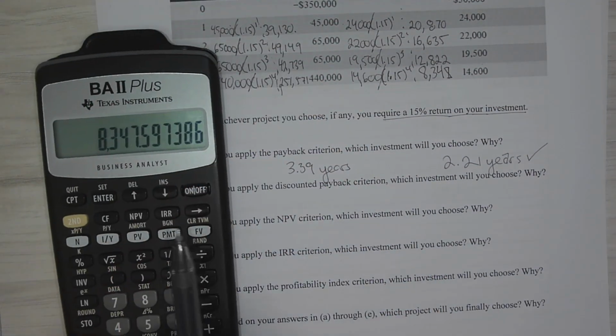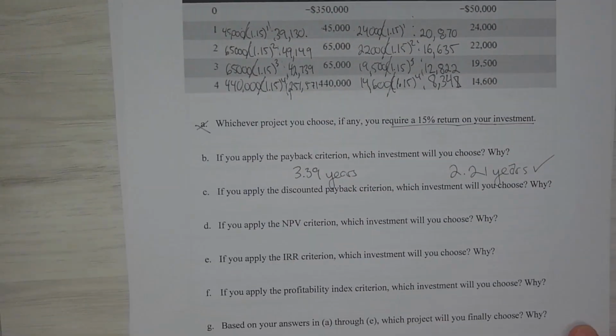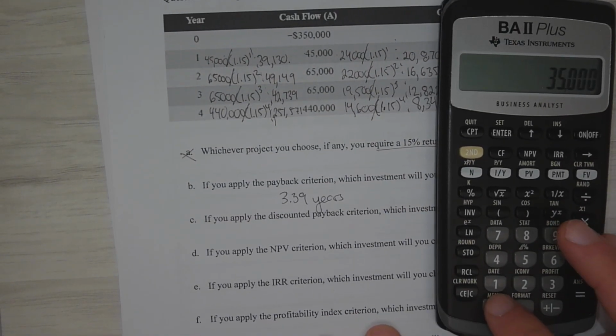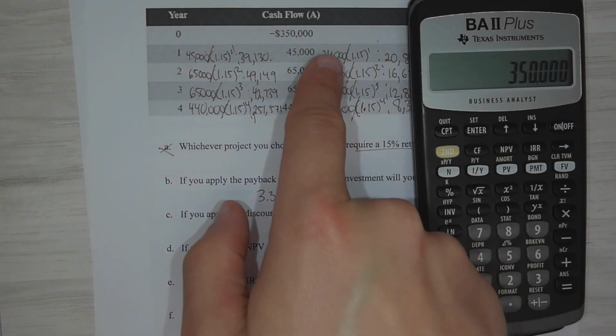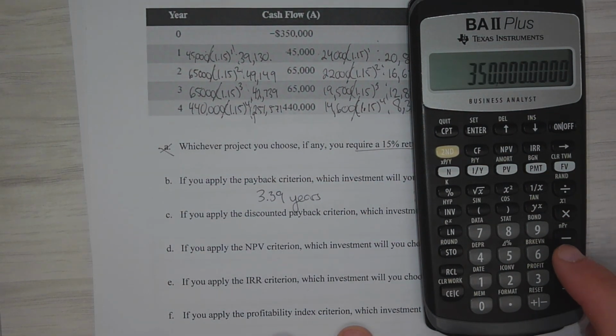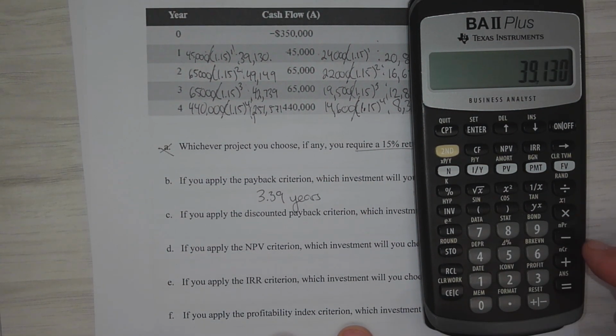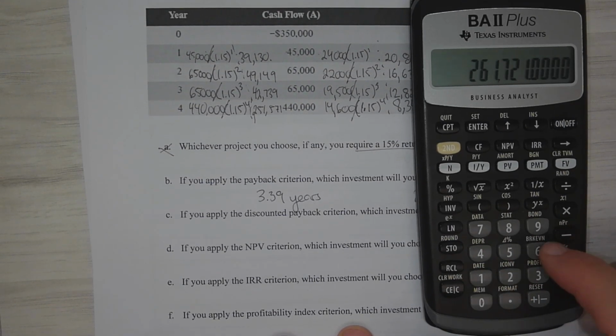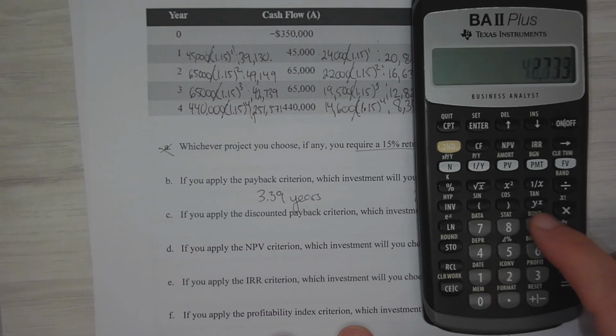Okay. So now we've got all of these done, so we can do the exact same thing. We'll start with our $350,000 here, and we're just going to go through until it's paid back. Minus 39,130, minus 49,149, minus 42,739. So we're 3 years in.